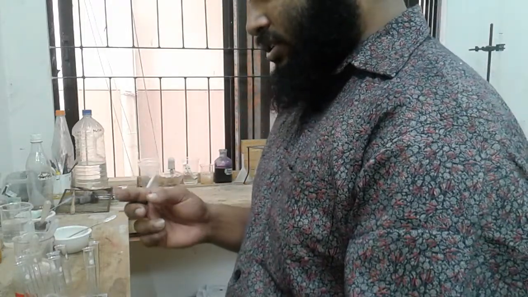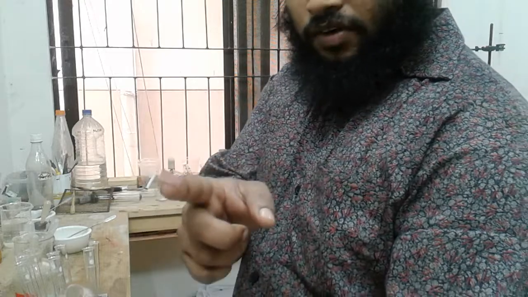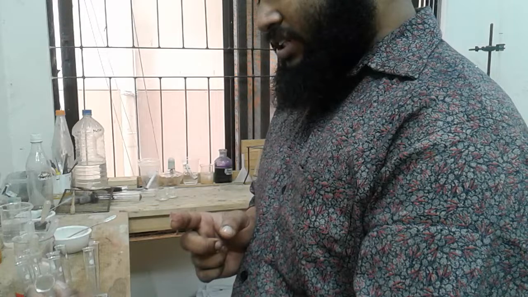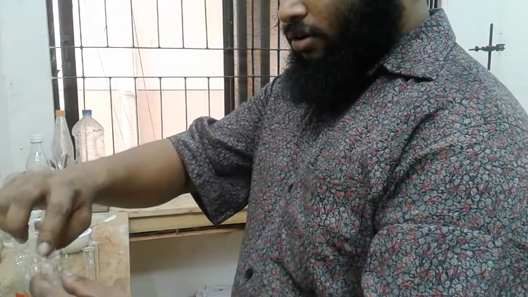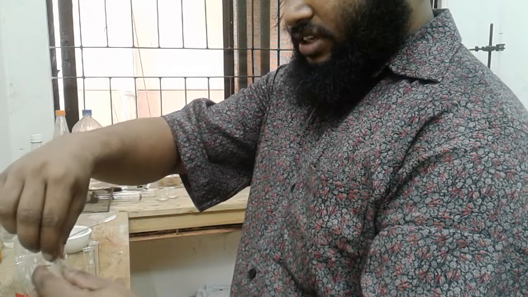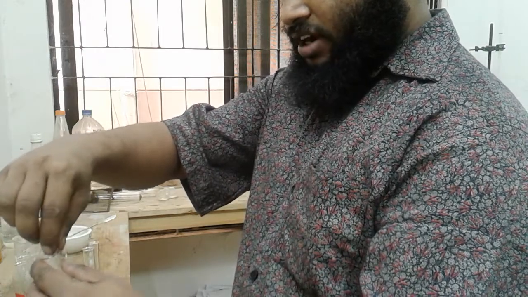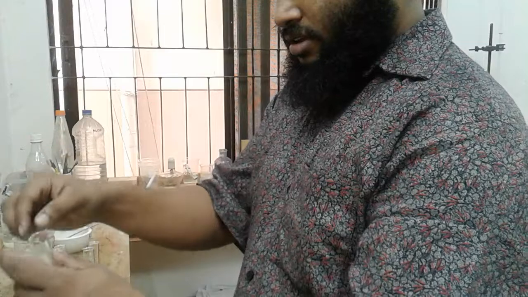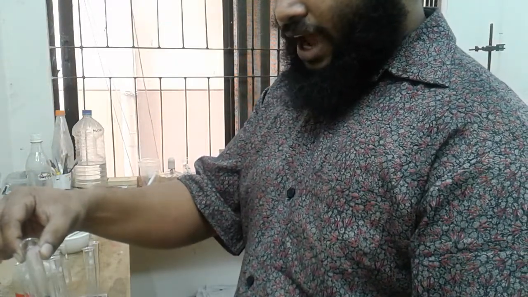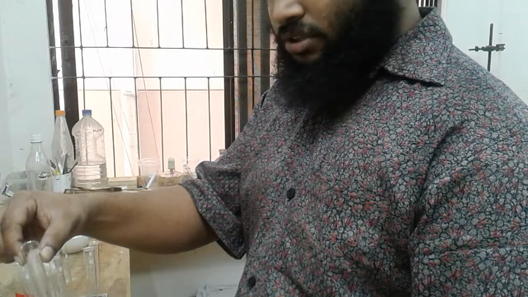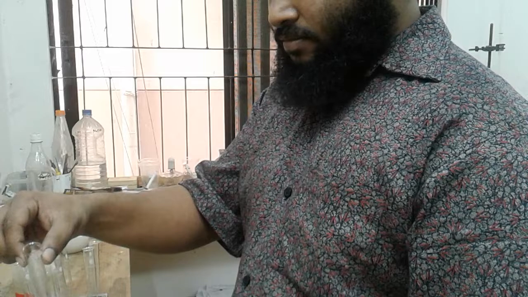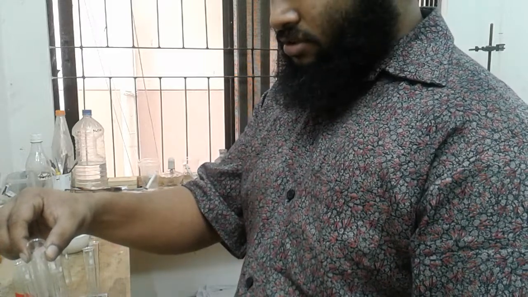Like I'm heating the solution, and here I have the damp red litmus paper. When I'm testing the gas, I will be holding the litmus paper like this. I have just kept it over here and carry on heating. Look, I'm heating by hand, but during the examination you must use a test tube holder for heating the solution.